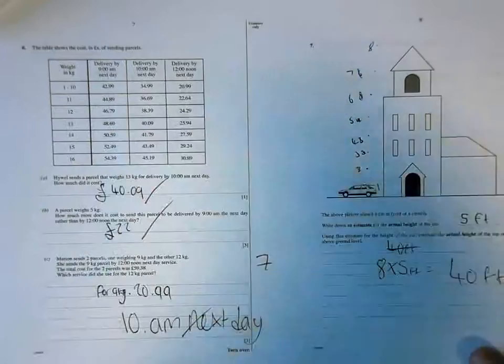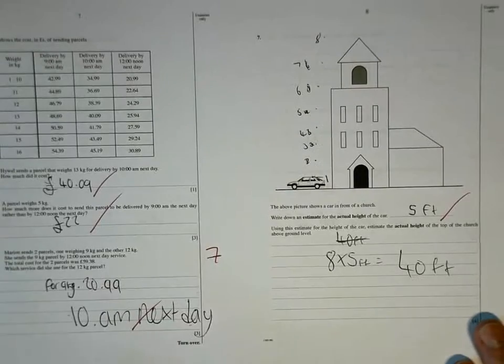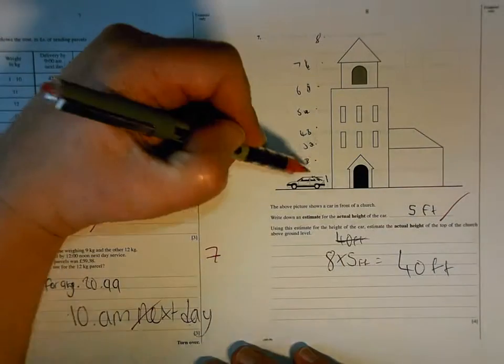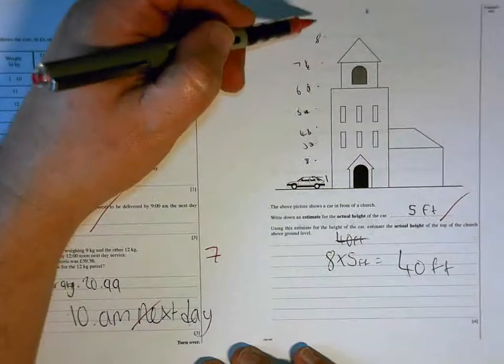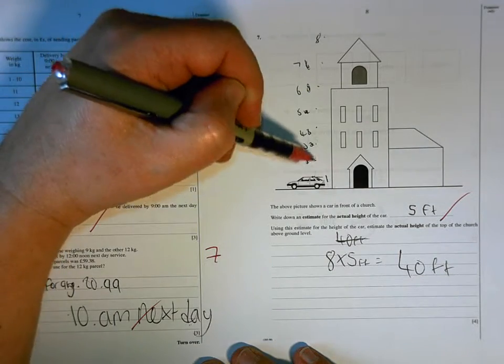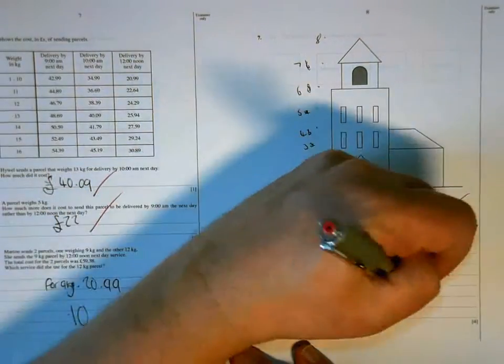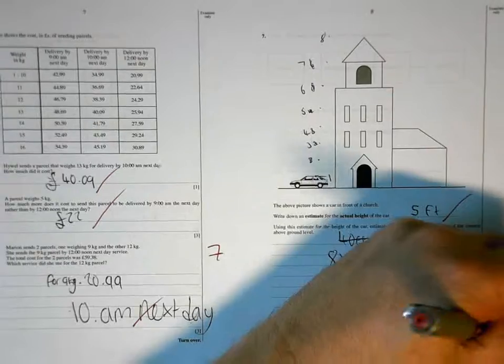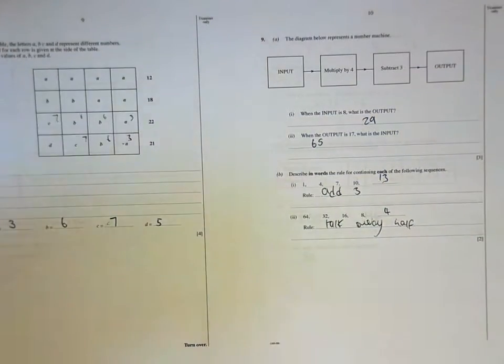Good. 5 foot is okay. I'd rather you use metric units, and I've written that as 1.5 meters, but 5 foot is fine. Your estimate of 8 is a bit low, but your method is fine, so you'll get your marks for that.